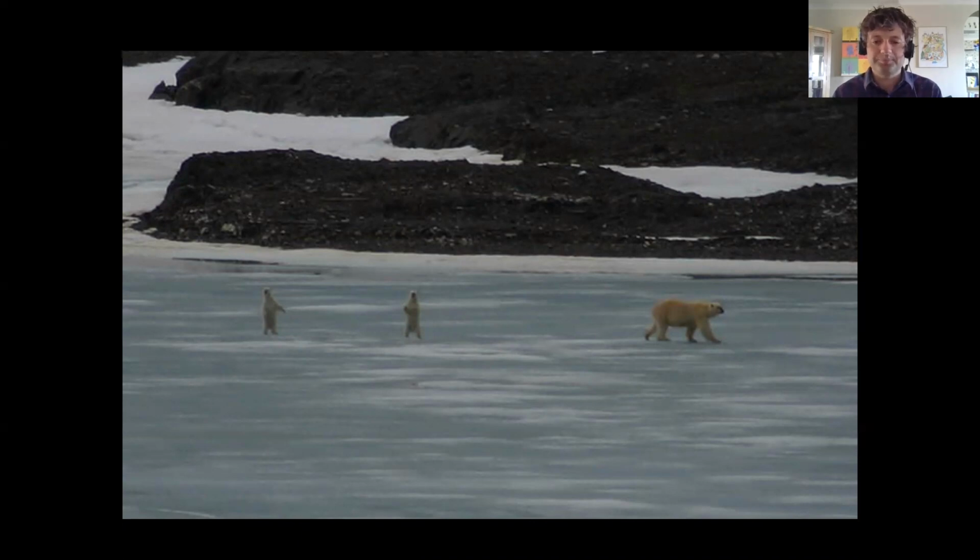Now, if you have a look at this picture here, you can see an adult polar bear, which is not remotely interested in the photographer, and two much younger polar bears. And polar bears, especially males under the age of 2, are very inquisitive about their surroundings. And they're quite keen to find out what tastes good. So these two are eyeing up the photographer, thinking, I wonder what that photographer tastes like.